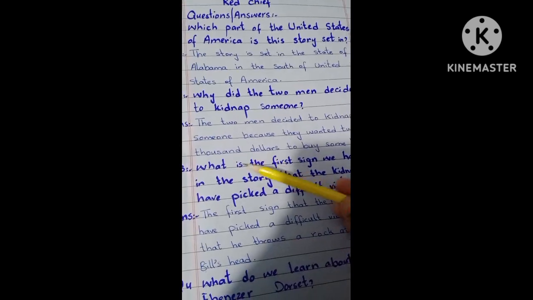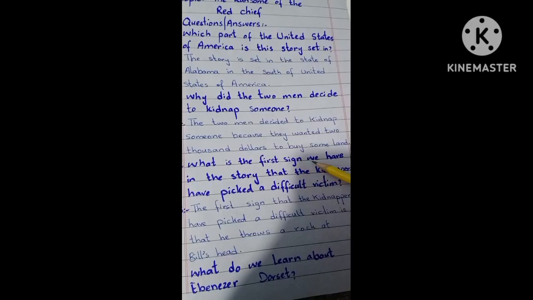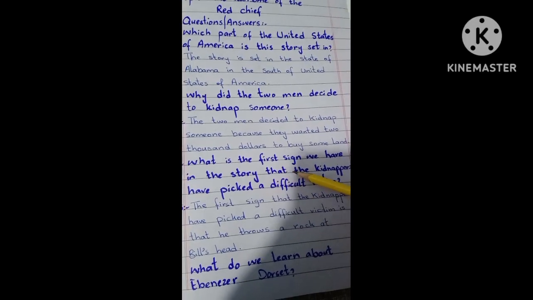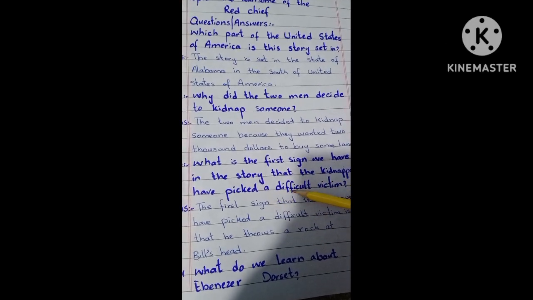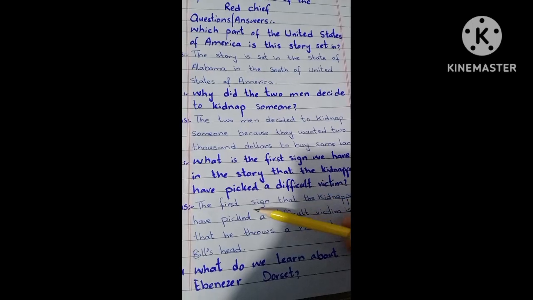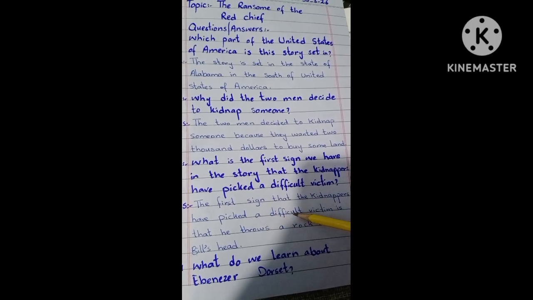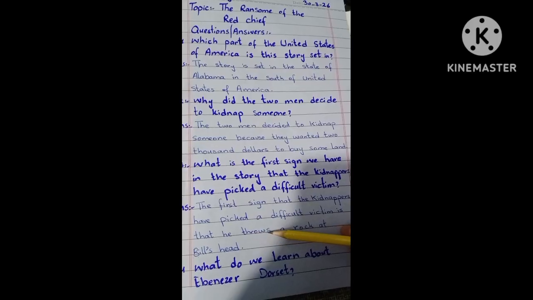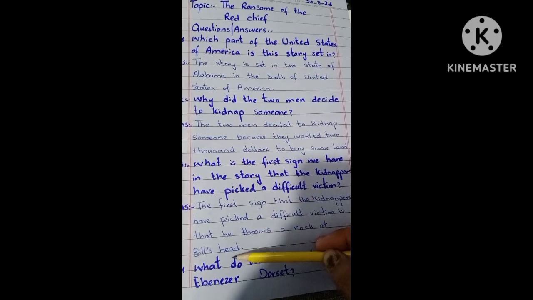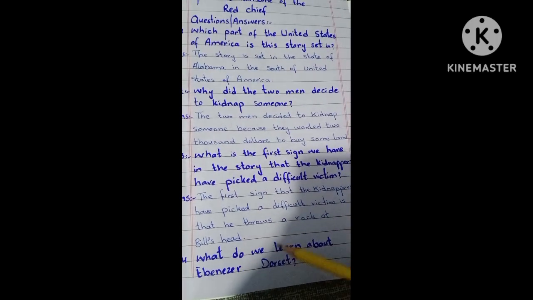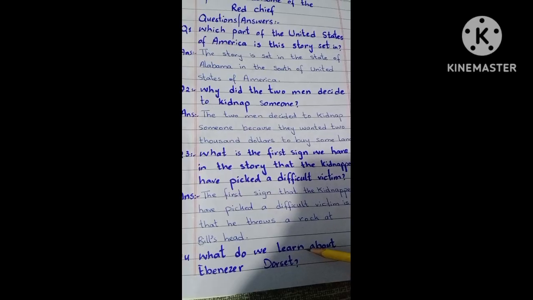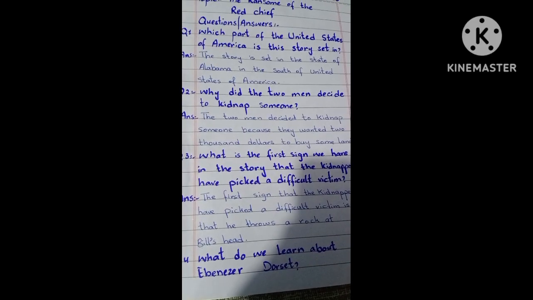The third question is, what is the first sign we have in the story that the kidnappers have picked a difficult victim? Answer is, the first sign that the kidnappers have picked a difficult victim is that he throws a rock at Bill's head. Number 4 question is, what do we learn about Ebenezer Dorset?